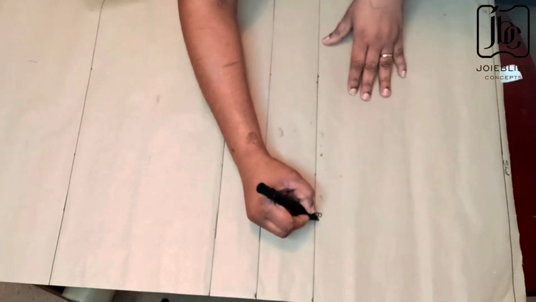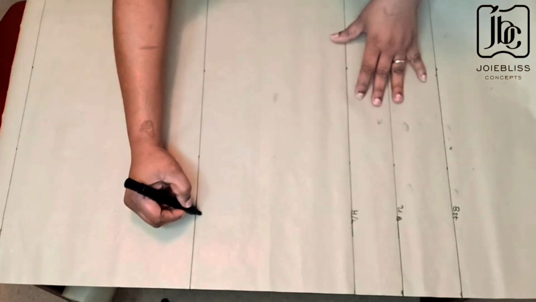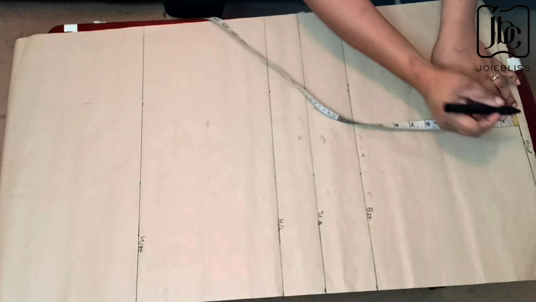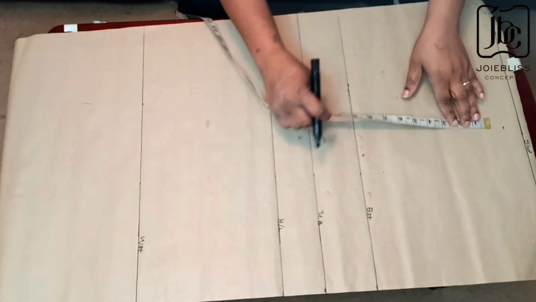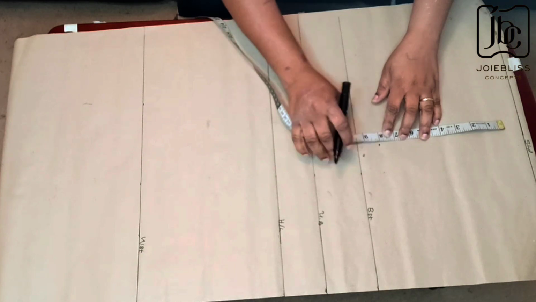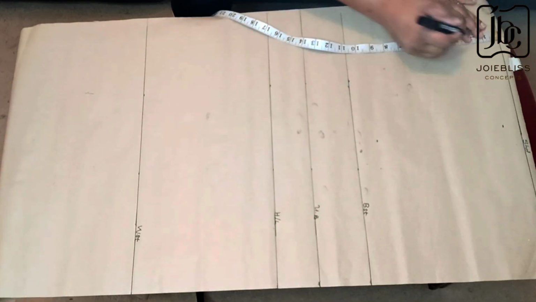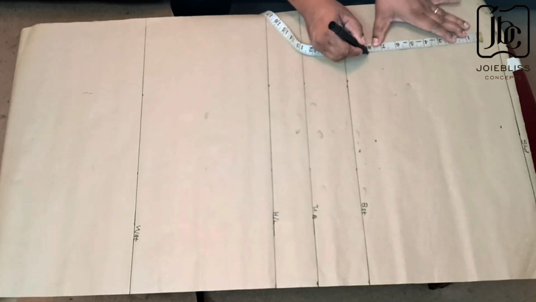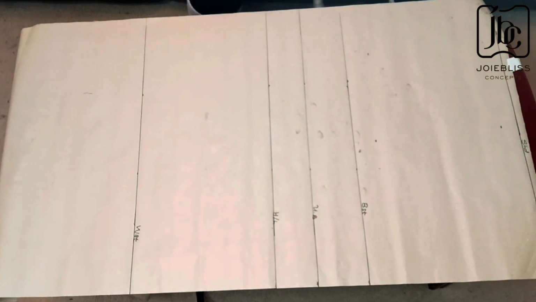When I was done drawing the lines, I just labeled them accordingly. I marked 1 inch below the shoulder line and that will serve as the shoulder slope. And from that point, I came down by 8 inches and that will serve as my armhole line. So this is me just extending it so I can get a straight horizontal line.